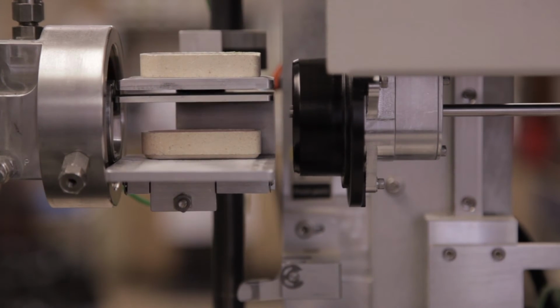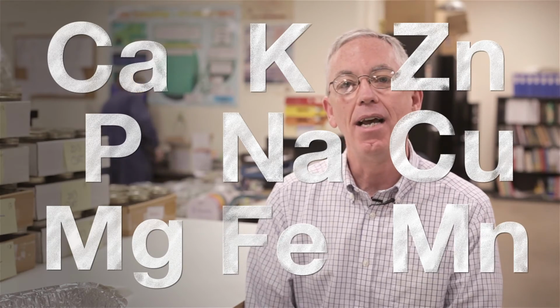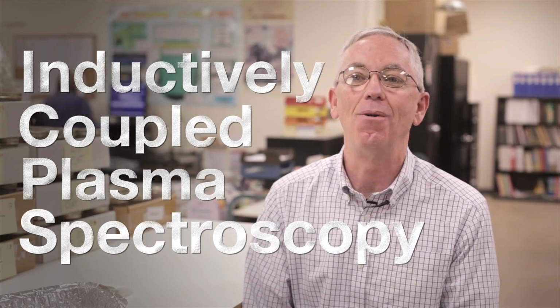The second half of the analysis is the elemental analysis. We're looking at the calcium, phosphorus, magnesium, potassium, sodium, iron, zinc, copper, and manganese. And this is done by inductively coupled plasma spectroscopy, otherwise known as ICP.